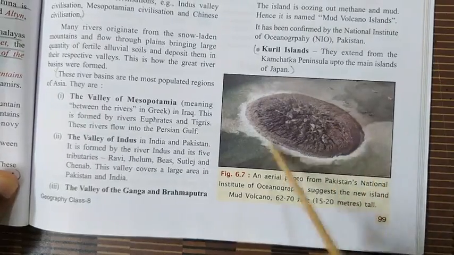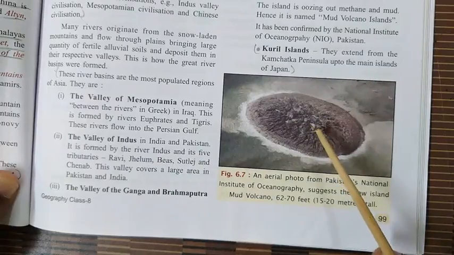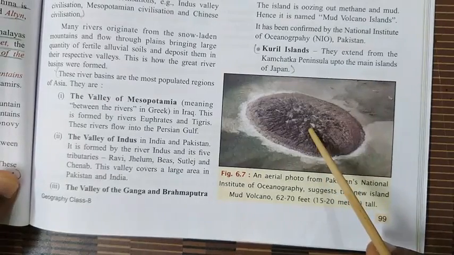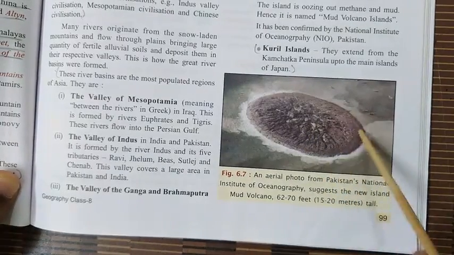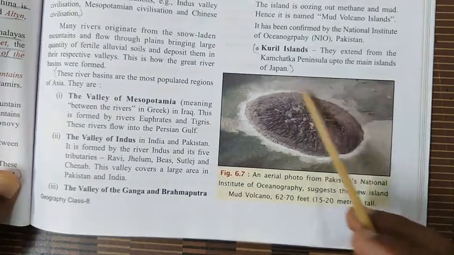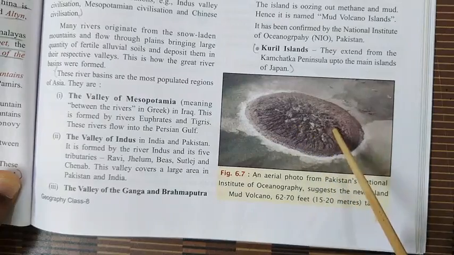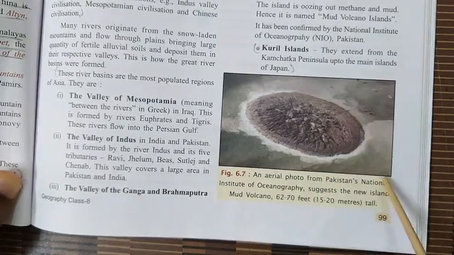What happens here is that a volcano erupts, but the lava doesn't come out of this volcano. Only mud came out, and it forms an island. This island is known as a mud volcanic island, so there is no lava.